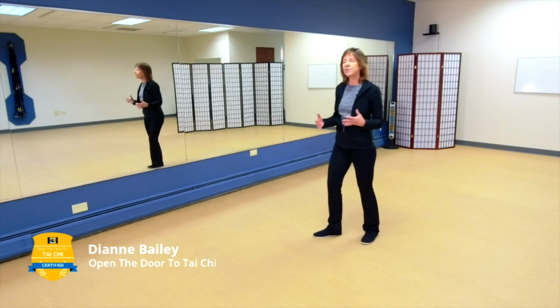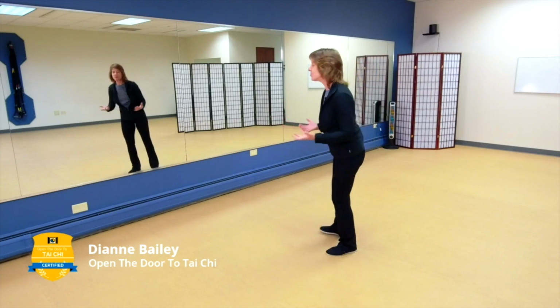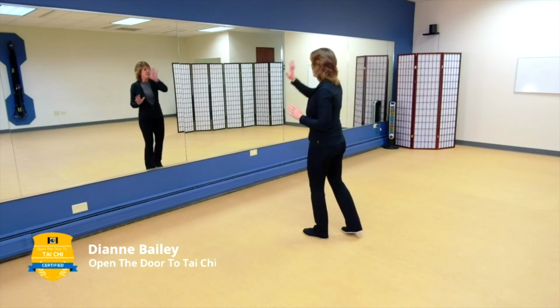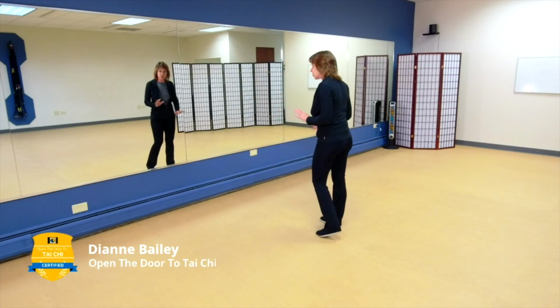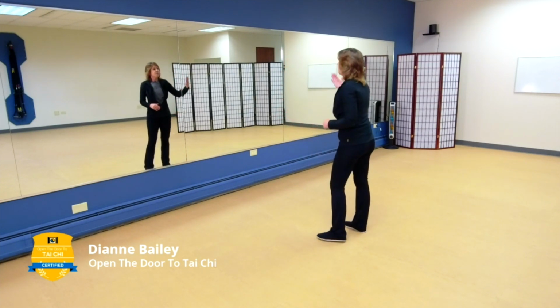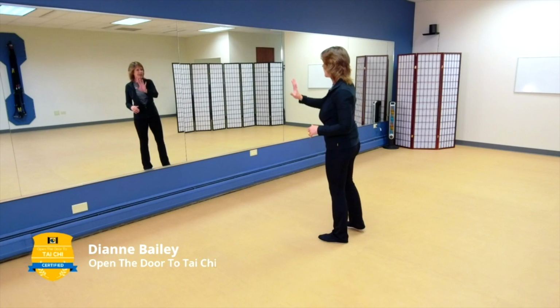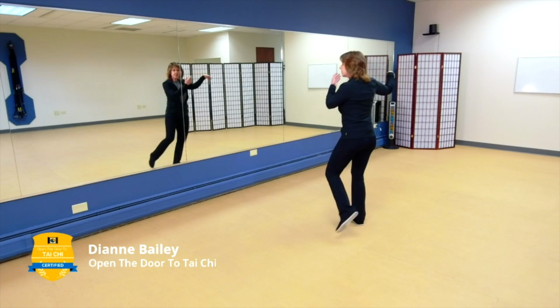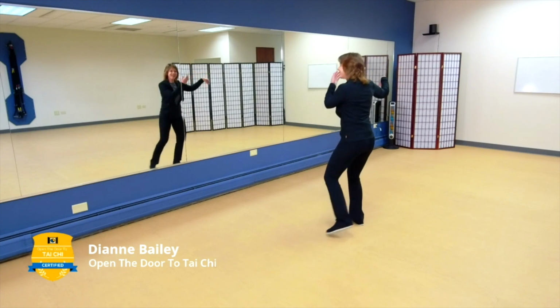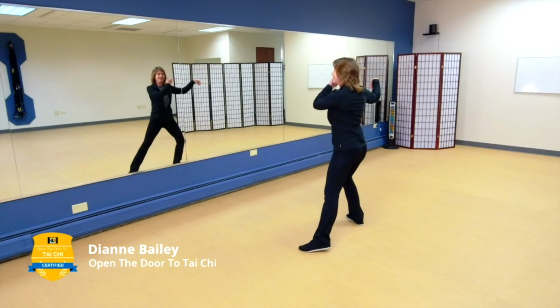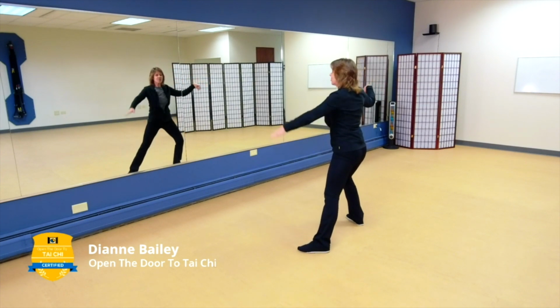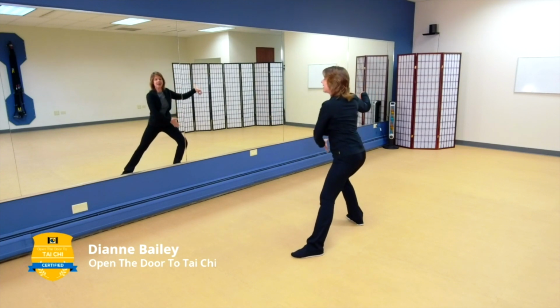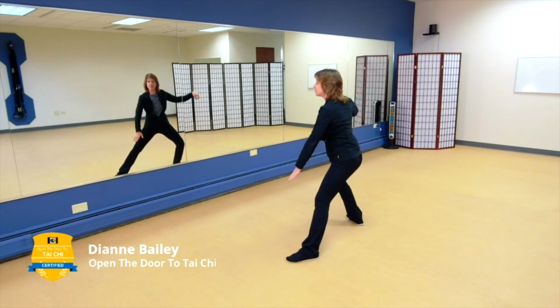However, with your snake creeps, pheasant stance, there's actually a couple different planes of circles going on. The first plane is right in front of you. If you form your bird's beak on the left, or excuse me, on the right, step out with your left, this circle right here in front of you is happening as you start your snake creeps.